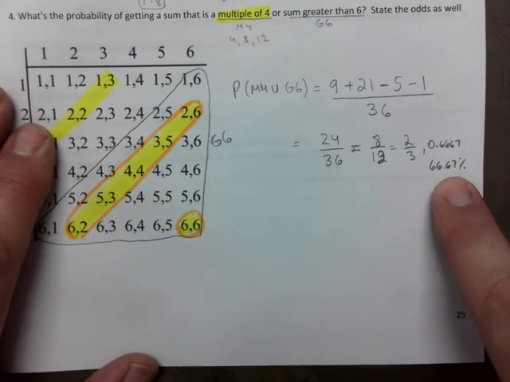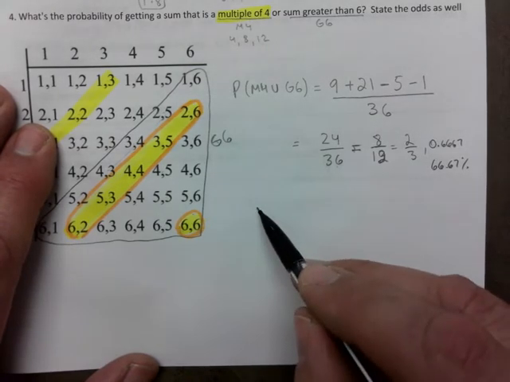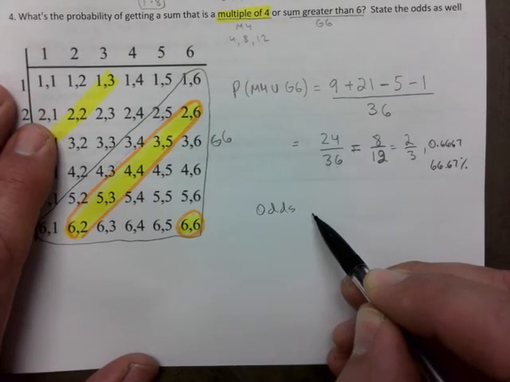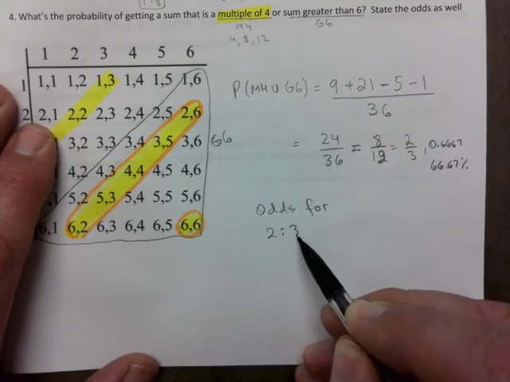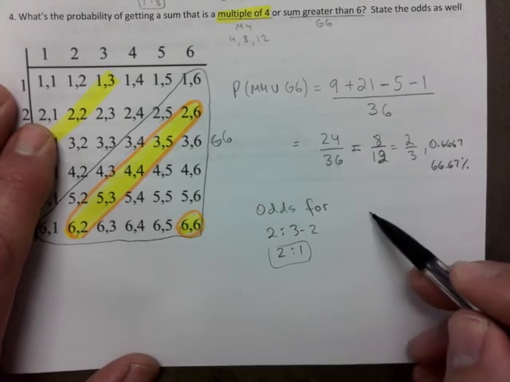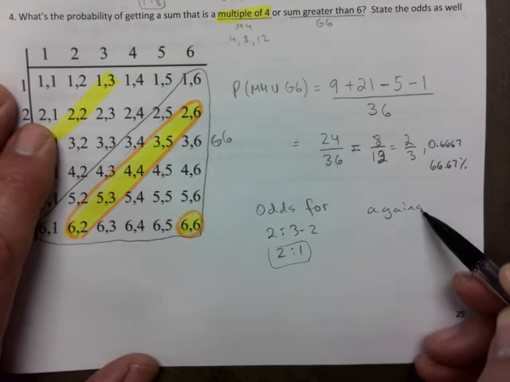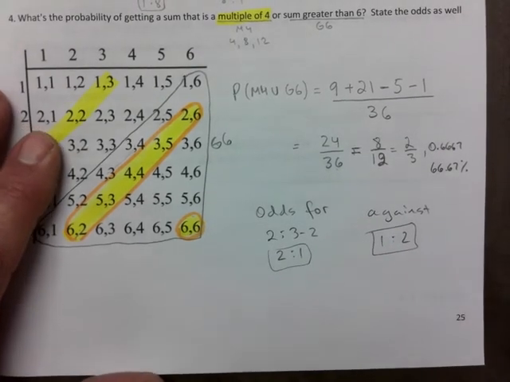Over here, you have a greater chance, right? You have a 66% chance of that happening. So odds for or of would be 2 to 3 minus 2. So it'd be 2 to 1. And against would be 1 to 2, right? Just flip that. There's that.